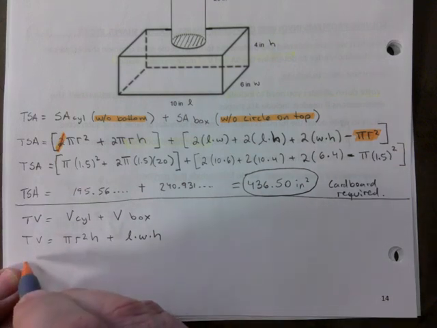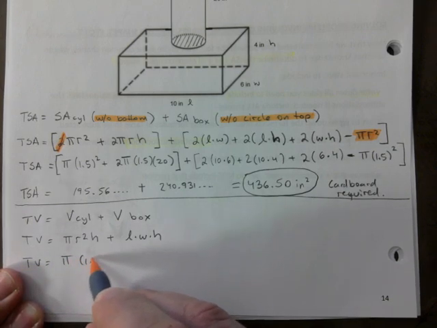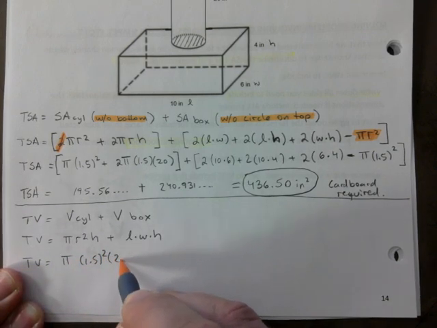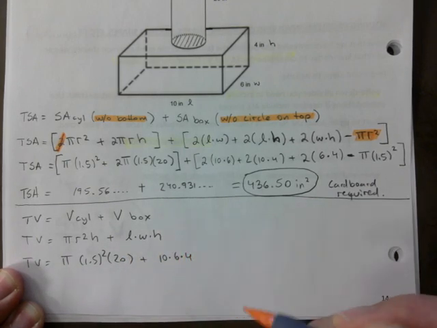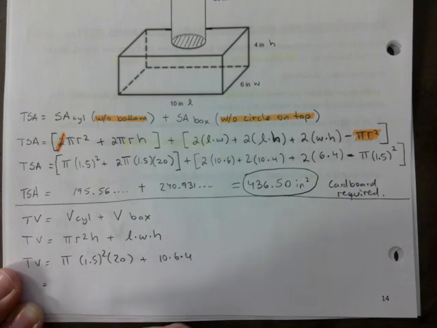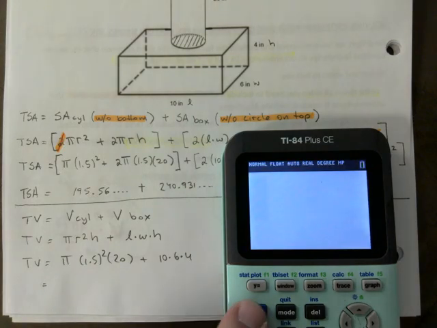So let's plug in values. Pi r squared times 20 plus 10 times 6 times 4. You want to plug that in to practice. Don't just use 3.14 for pi.